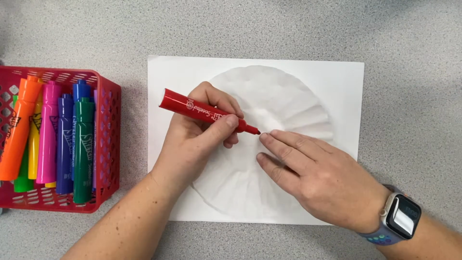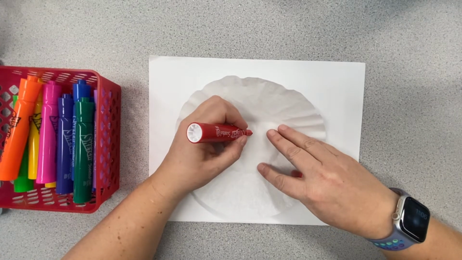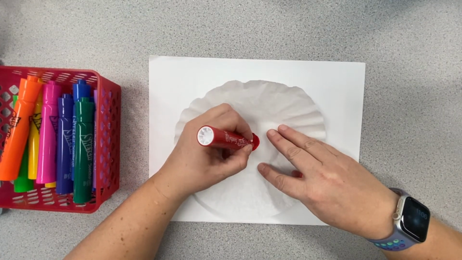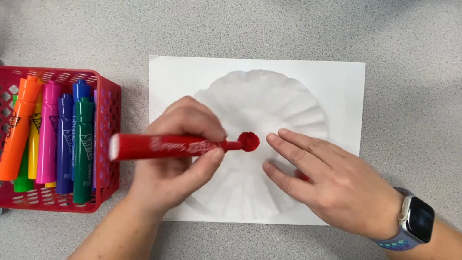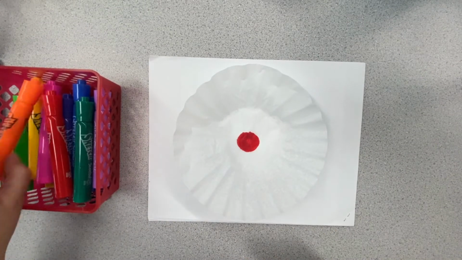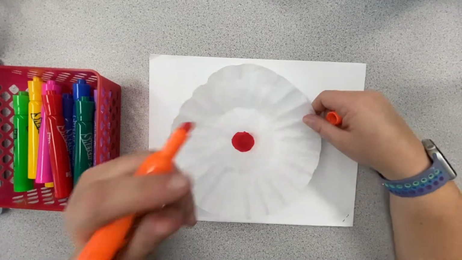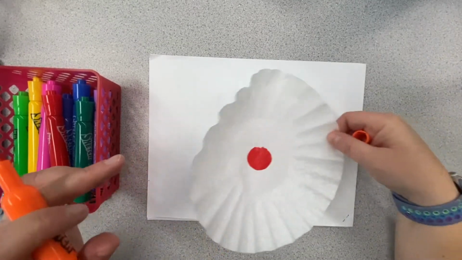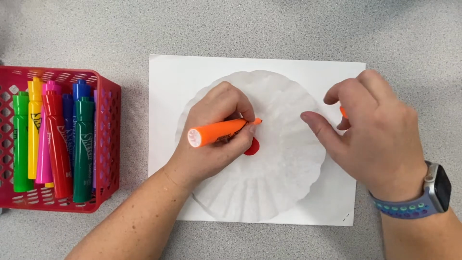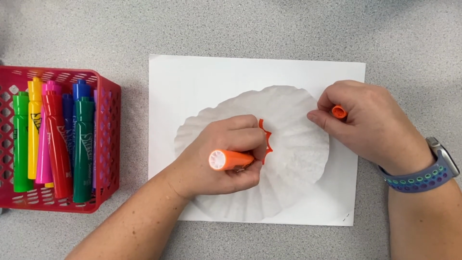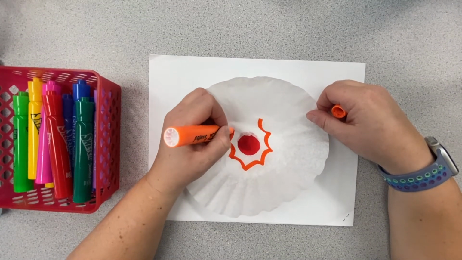Since we have just learned about radial symmetry, let's get our color onto the coffee filter in a radial manner as well. In other words, in a circular fashion. I'm starting at the very beginning, the very inside of my coffee filter in the middle, and I am slowly adding color all the way out to the very edges.